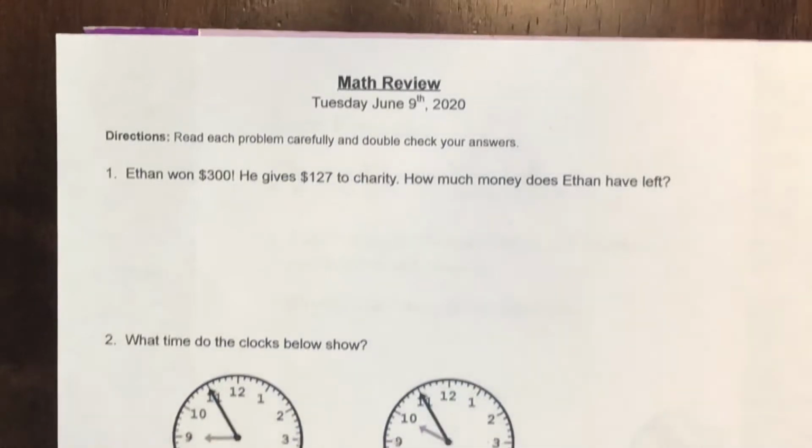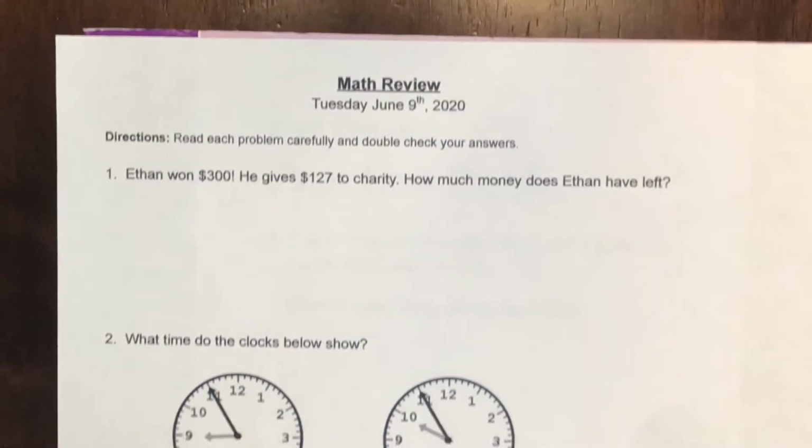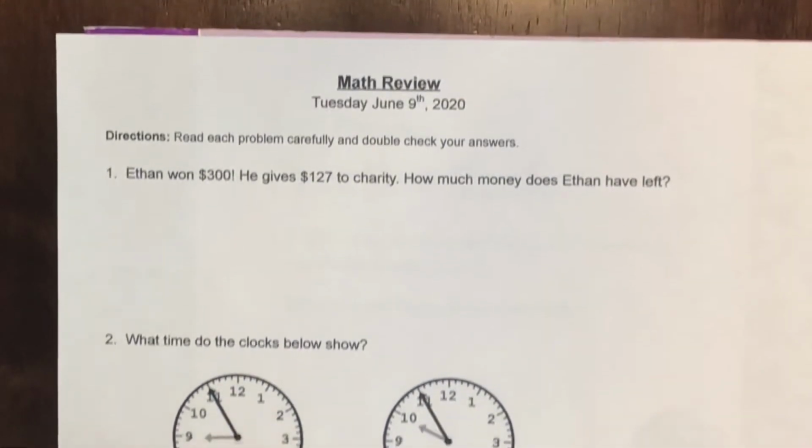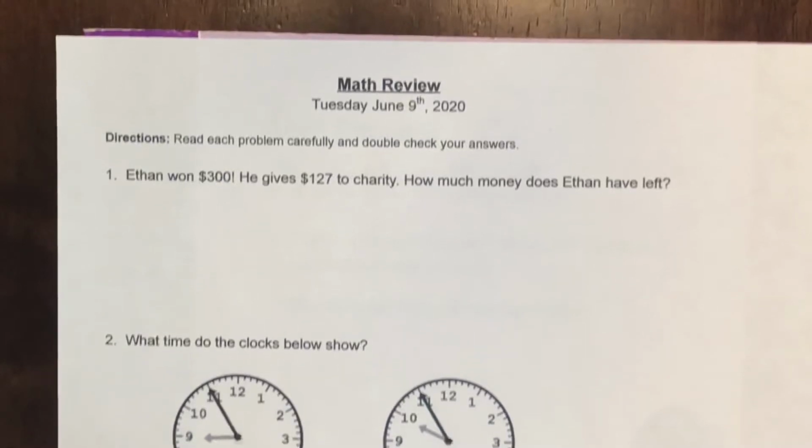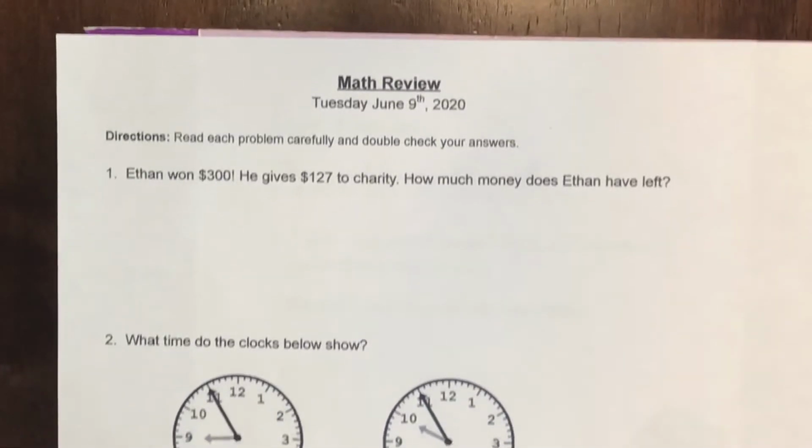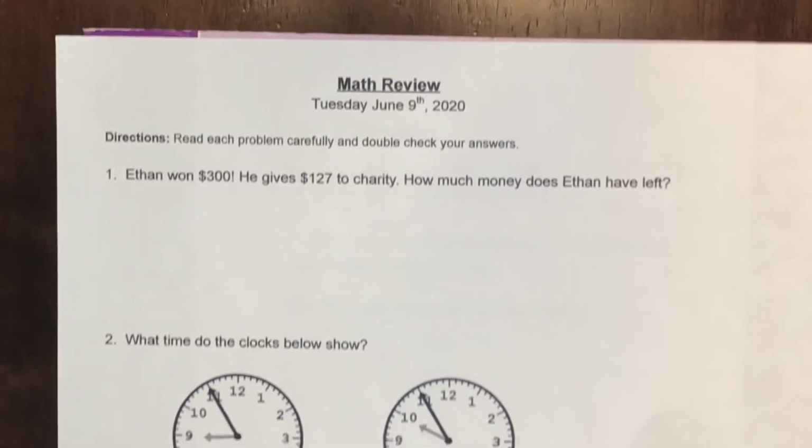All right, here's the first question. Ethan won $300. Congratulations, Ethan. He gives $127 to charity. How much money does Ethan have left? So at this point, smash that pause button, do the work, solve it, and then check it, and then come on back and see me.